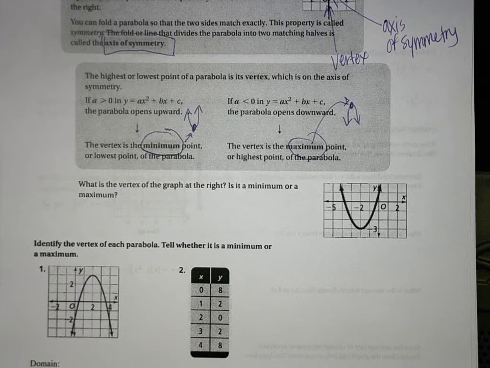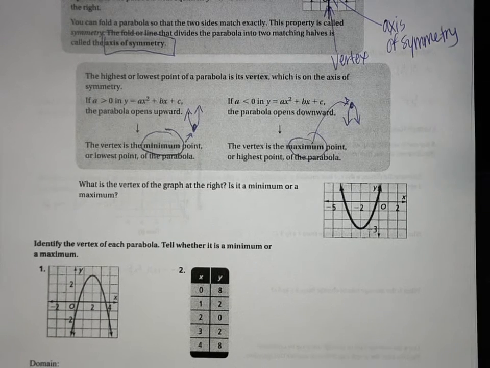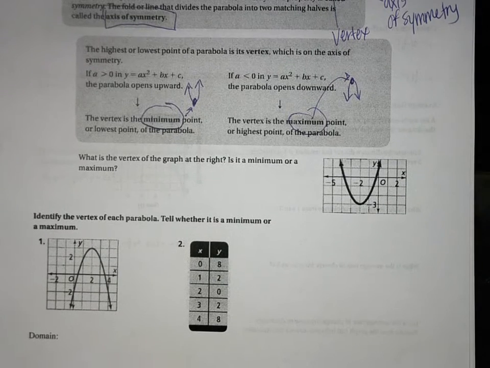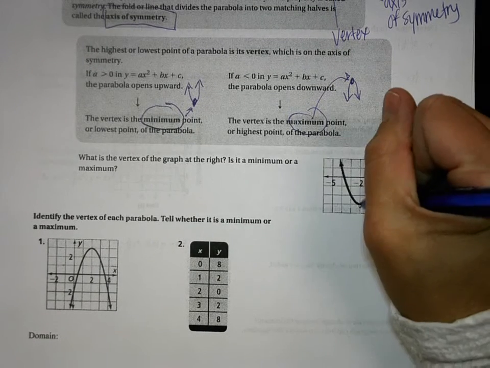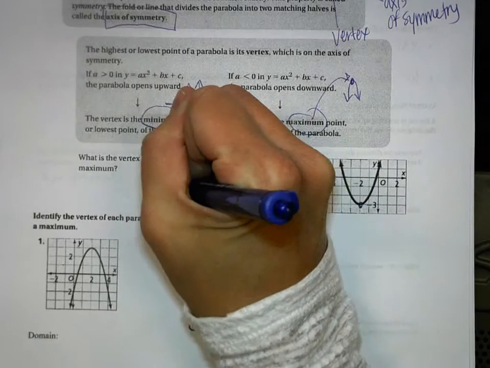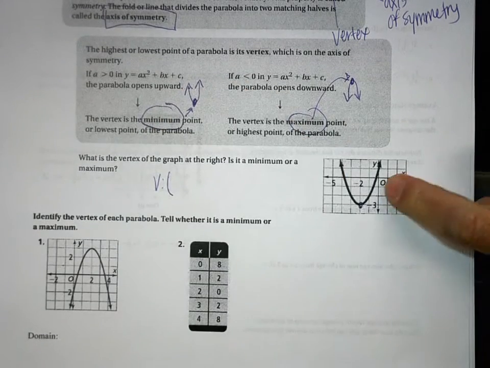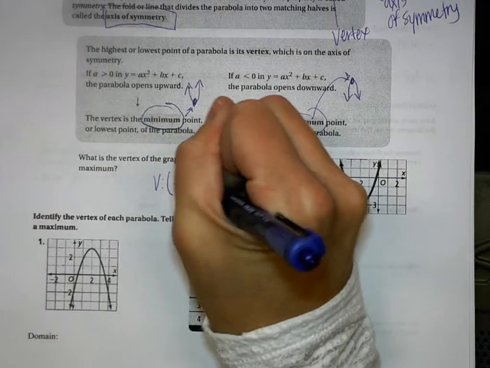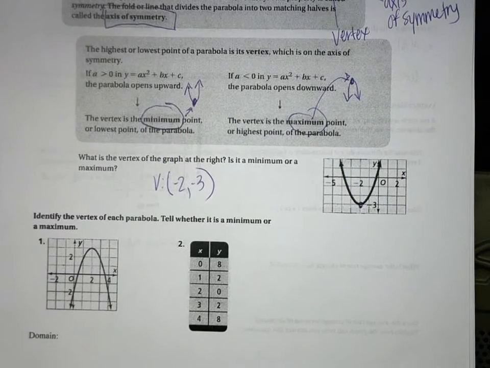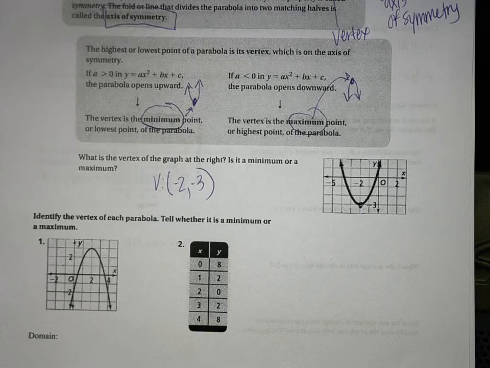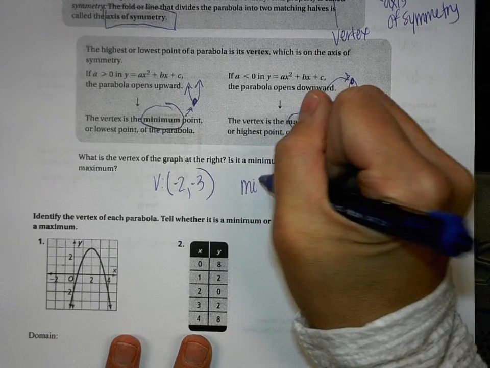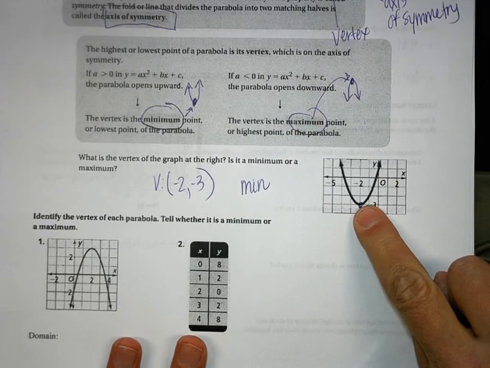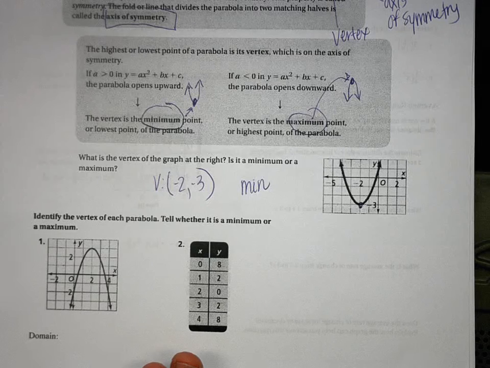Okay, so this question right here, it says, what is the vertex of the graph at the right? Is it a minimum or a maximum? Can anyone tell me the ordered pair for the vertex on this graph? Very good. So the vertex, I'm just going to write V, is at -2, -3. And would we say that point is a minimum or a maximum? Minimum is correct. It is a minimum because this is the smallest point on the graph and everything else is going up. It's all above.